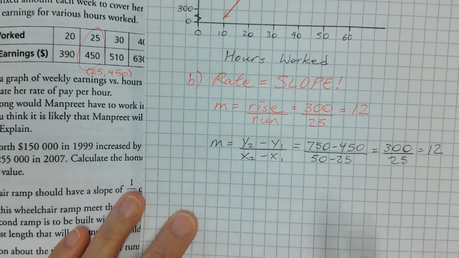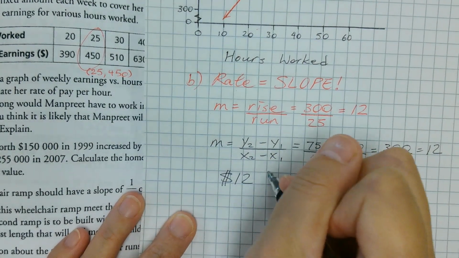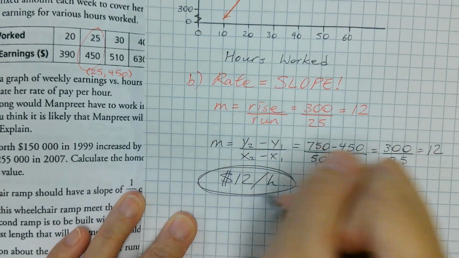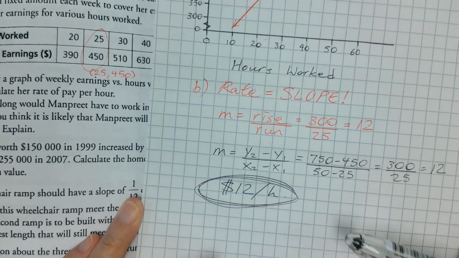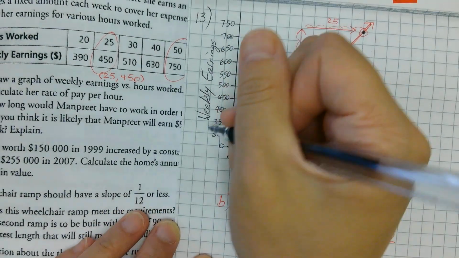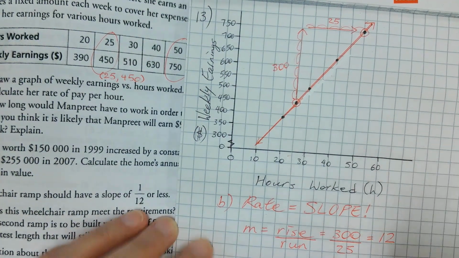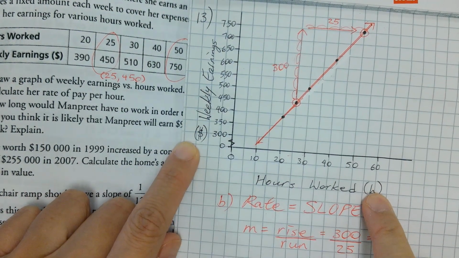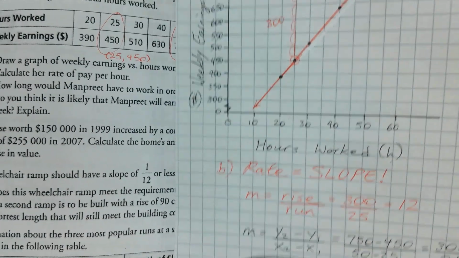Now, since this is a word problem, what does that 12 mean? $12 per hour. Perfect. Okay. Your slope is your rate. But since it's a word problem, you have to know what you're talking about. So weekly earnings was $, hours worked was an hour, so $12 per hour. Your y against your x.